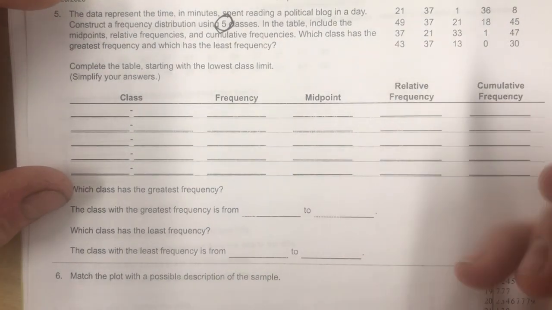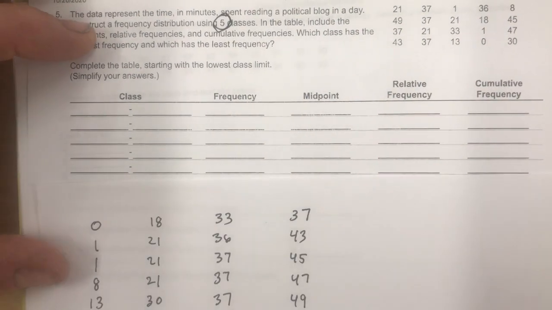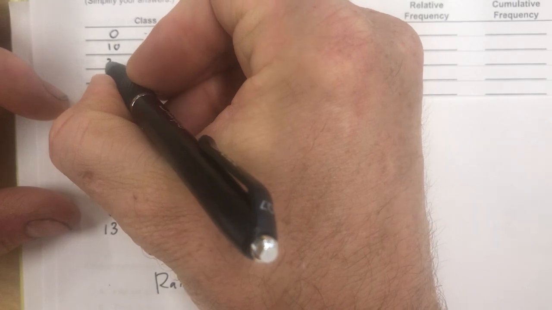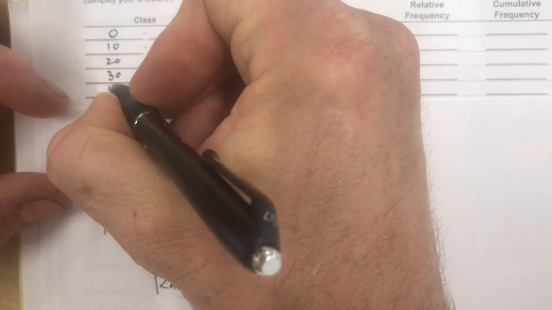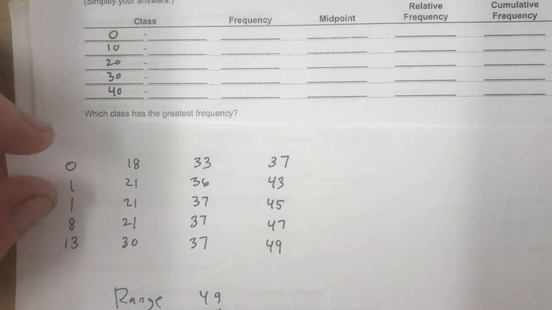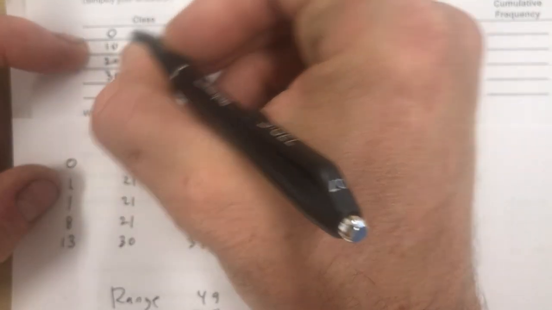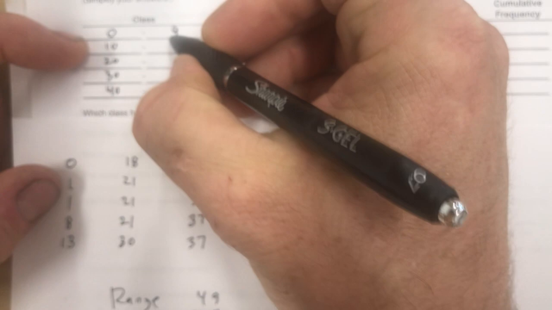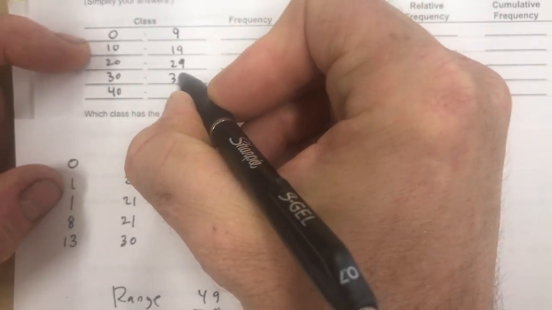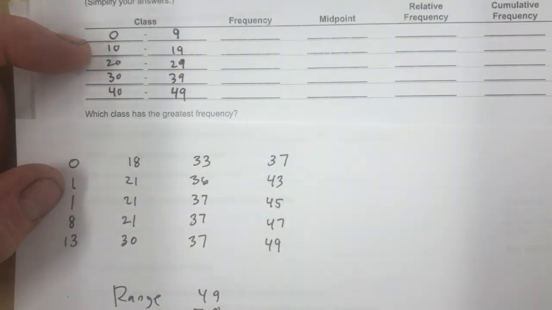So that means take my lowest number, 0, and then my class size is 10. That means this would be 10, this would be 20, this would be 30, 40, and I guess that's it. Which means over here, since that's 10, this would be 1 less, this would be 9, and then I add 10 of those, 19, 29, 39, 49, and there you go.